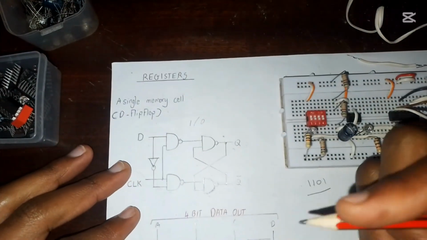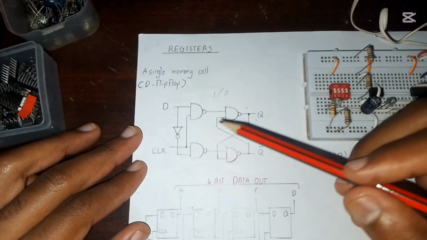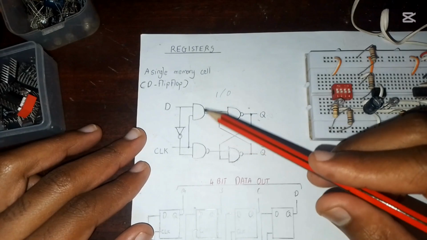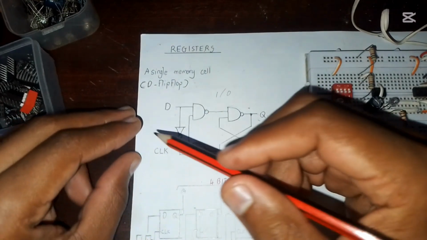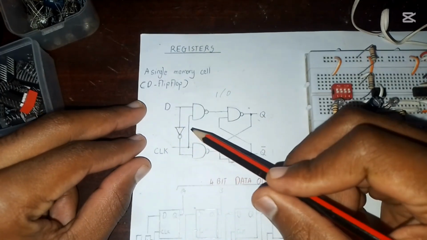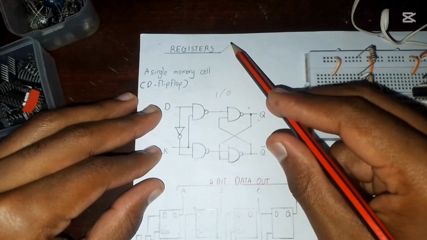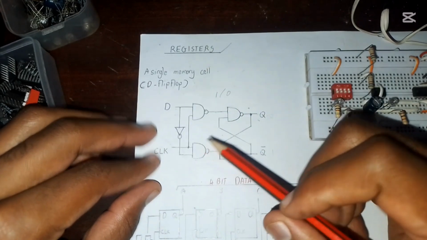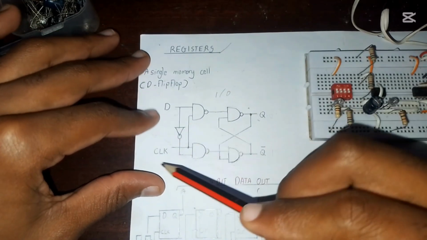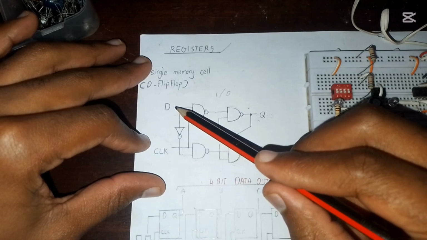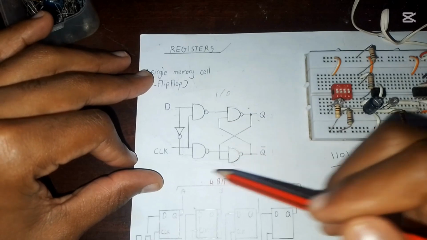So for those who forgot, or for those new viewers, let me just do a run through of how data flip-flops really function, to give us the basics of how the D flip-flop works. This is going to be a very good foundation for you to be able to understand registers when you start working on them. So this is a simple D flip-flop circuit. It contains a clock and a D data input, as those are the two inputs of the flip-flop.